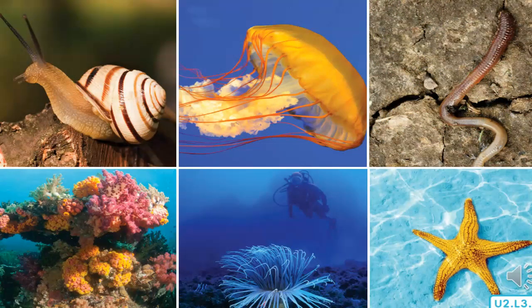Snails, jellyfish, and earthworms are also invertebrates. Other spineless creatures include coral, sea anemones, and sea stars. Many invertebrates are small and hidden and may not even seem like animals, but they are by far the largest group of animals populating the earth.